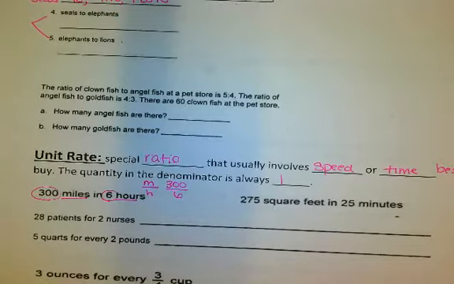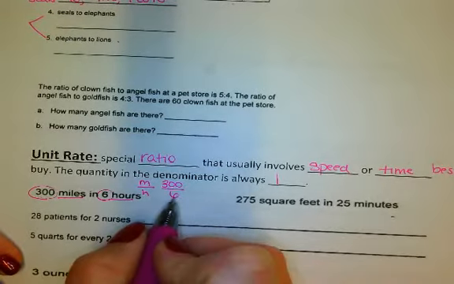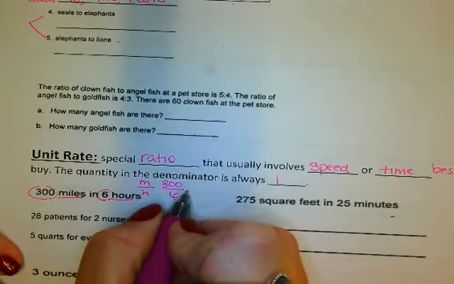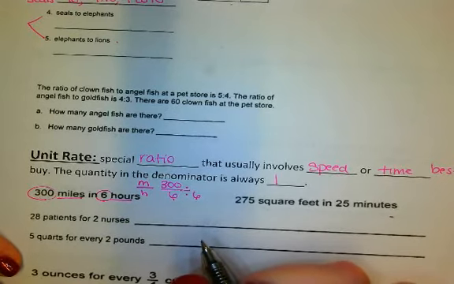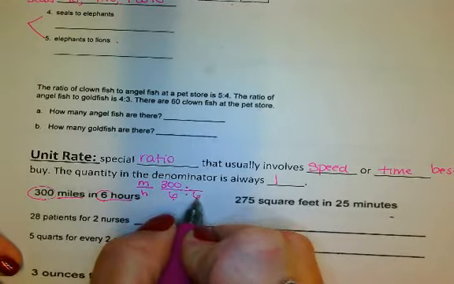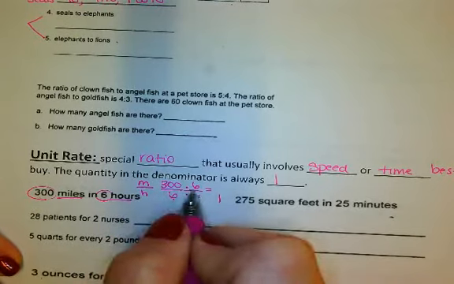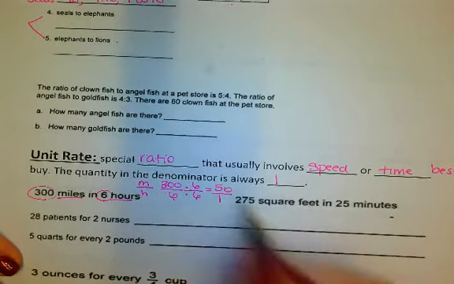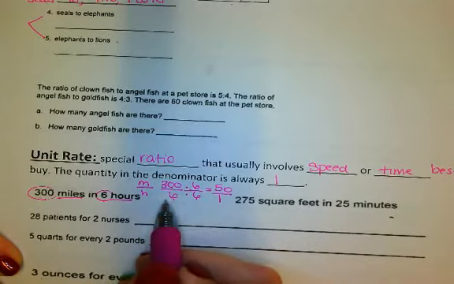Now, remember, the goal is to get the denominator to 1. So something divided by 6 will give me 1. Well, if you don't know what that is, it's 6. Any number divided by itself is 1. And if you do it to the bottom, you have to do it to the top. So that's going to be 1. So now we have our 1. And 300 divided by 6 is 50. So this tells me that every 50 miles, it takes 1 hour. So here, for every 300 miles, it takes 6 hours.